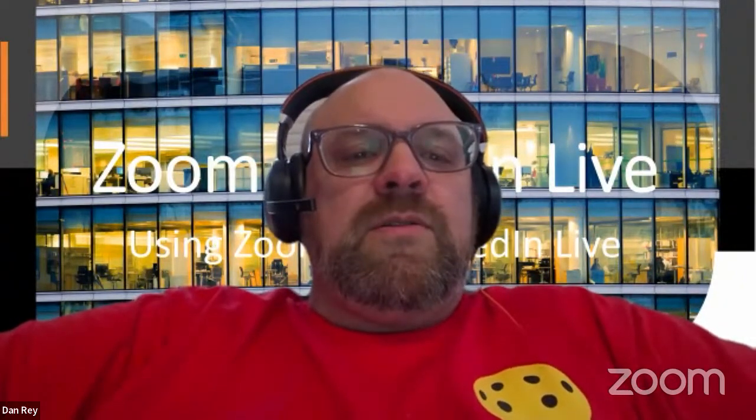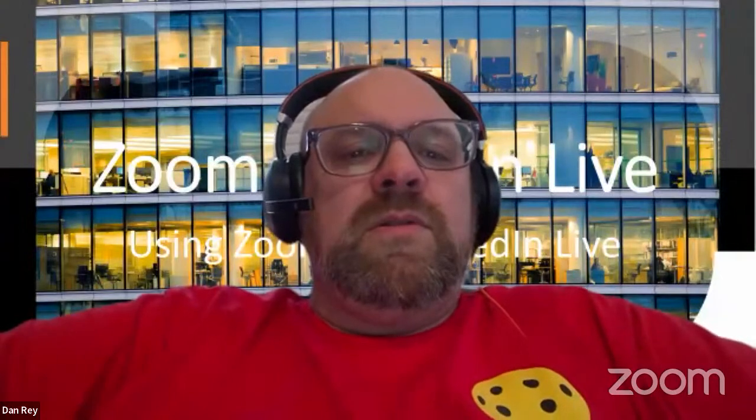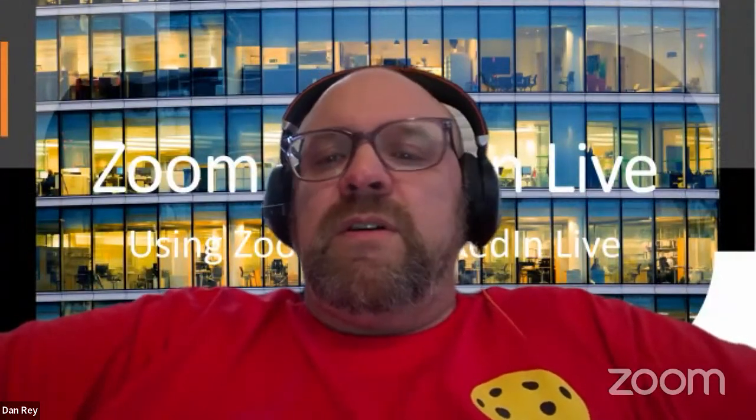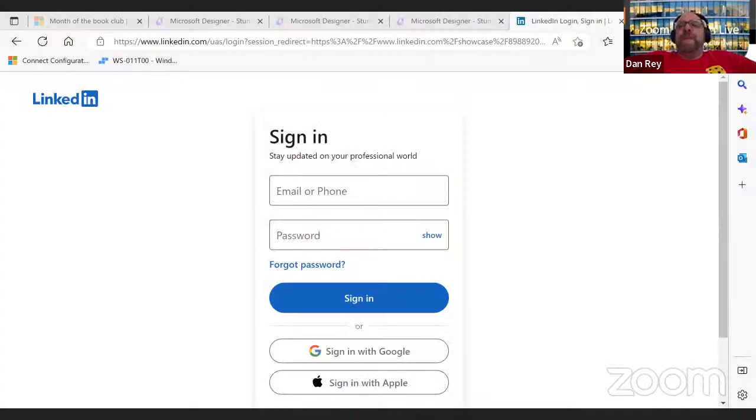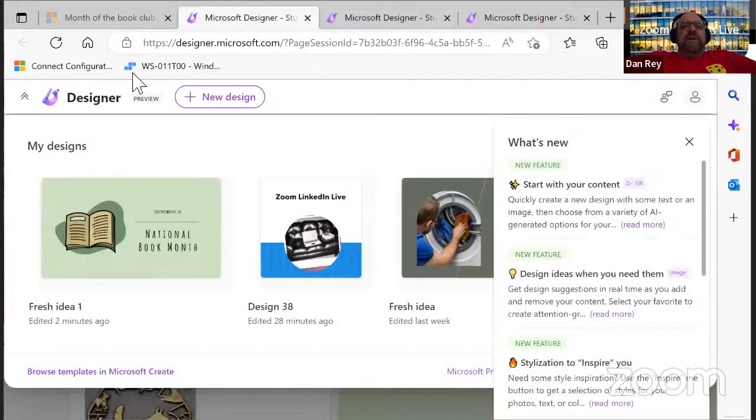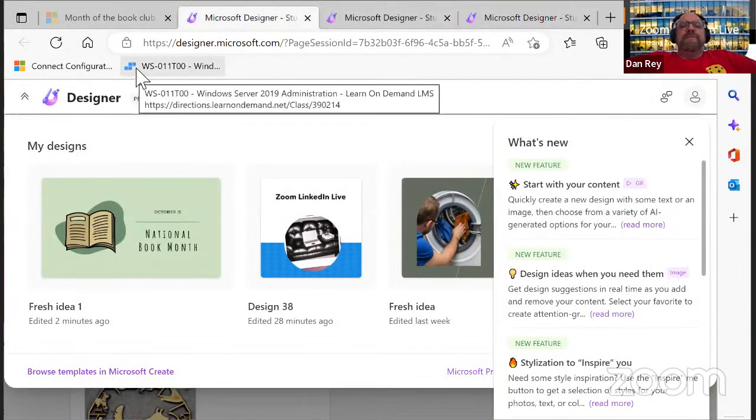And we're going to do the beta of the browser here. And we're doing that window because that's the one that has Microsoft Designer up and running.